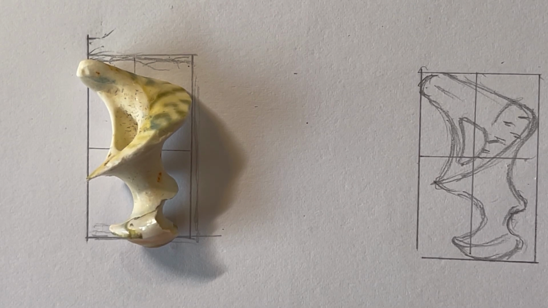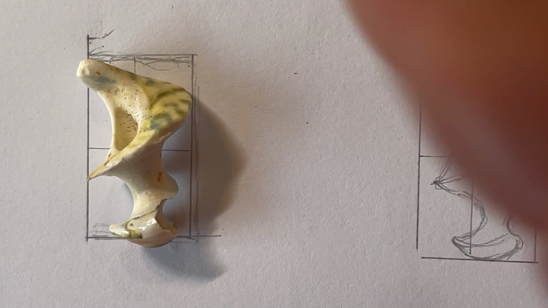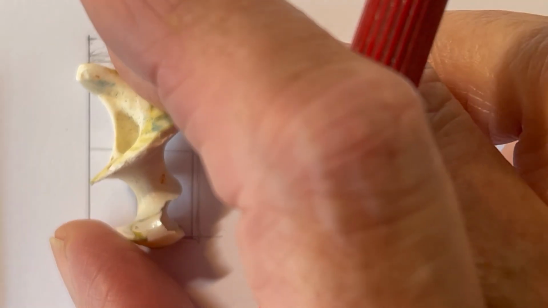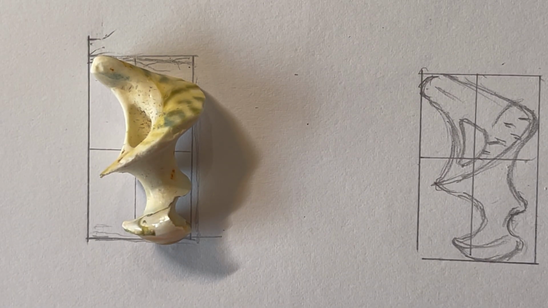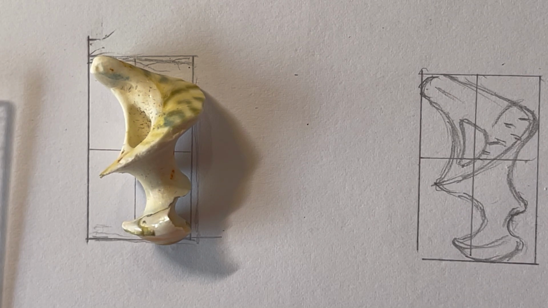So this little boxing system, actually it's a little bit out of kilter there, is a useful tool to remember, especially if you're drawing small subjects. All right.